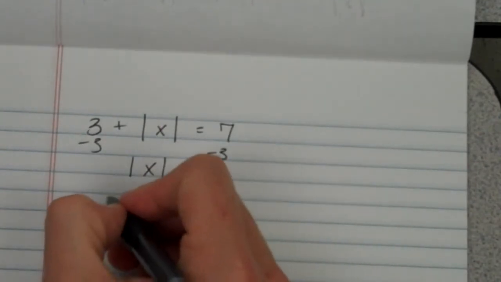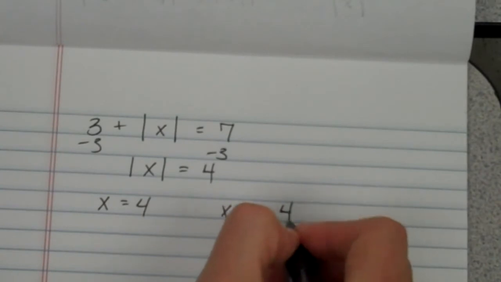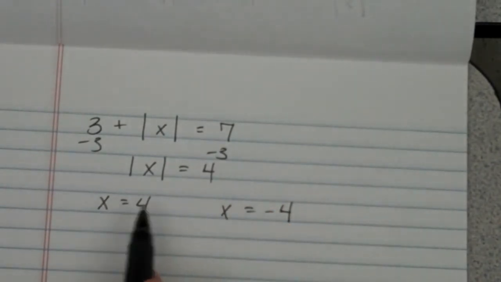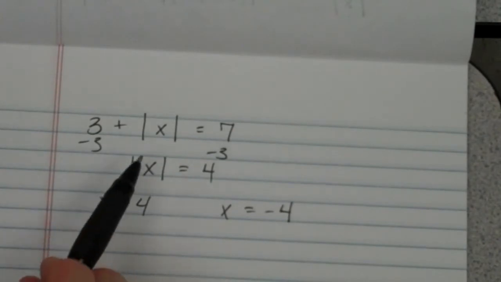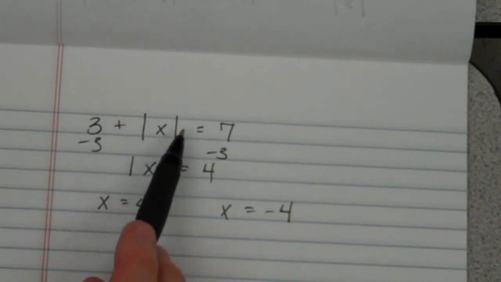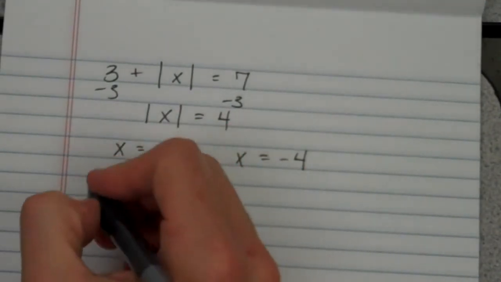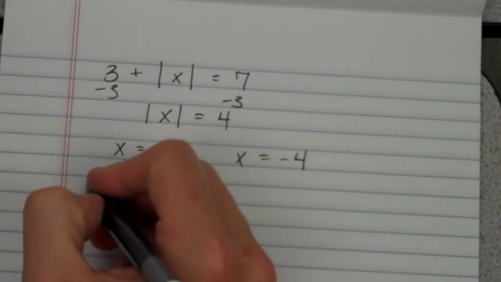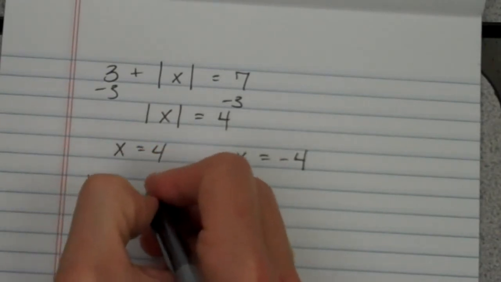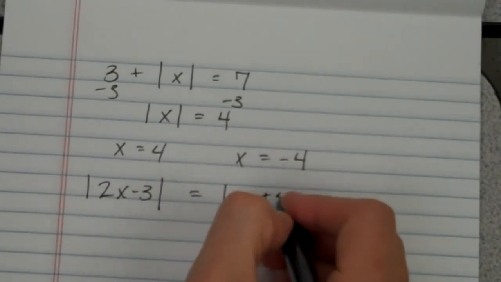And then I create my two equations. x equals 4, x equals negative 4. And obviously we don't have to do any more work because they're already solved. So that's just an example of how you have to isolate that absolute value sign or symbol. Okay? Now let's go to another one. What happens if there are more than one absolute value sign? Okay?